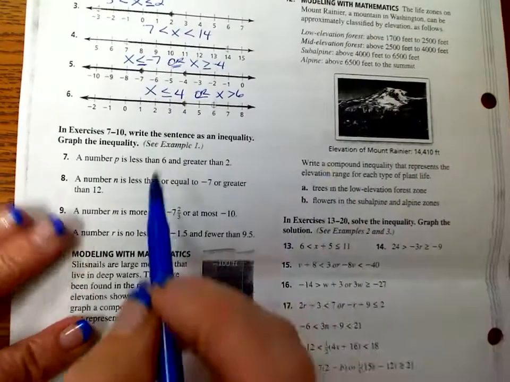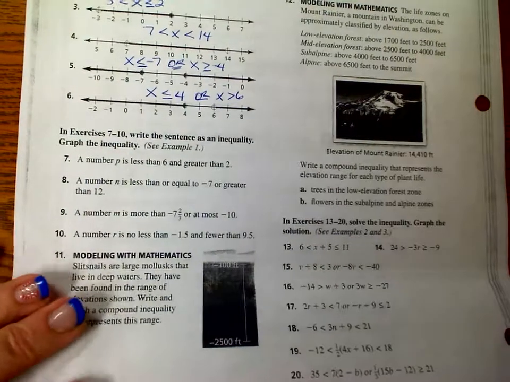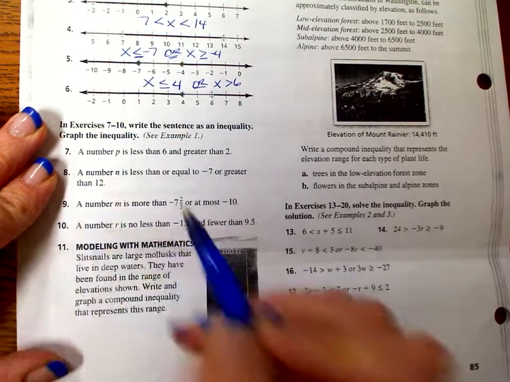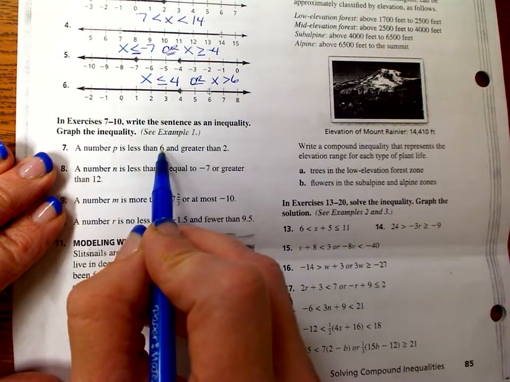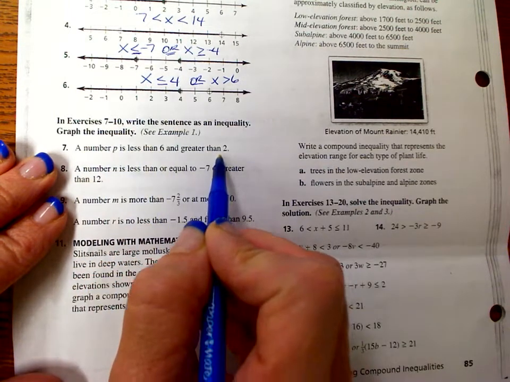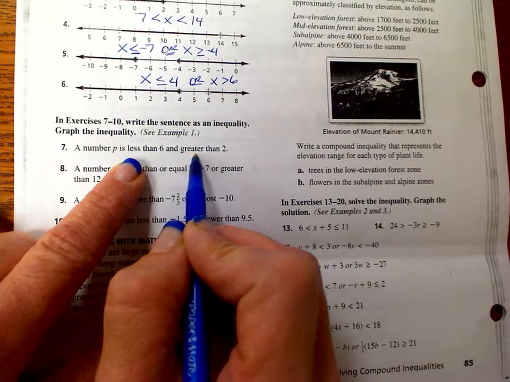Okay, this one. Now we're writing the number sentence as an inequality, and you're going to graph it. So this is where some of you might need a little bit more help with this. But sometimes you have to read it 2 or 3 times. I know I do. A number p is less than 6 and greater than 2. Okay, so it's less than 6 and greater than 2.